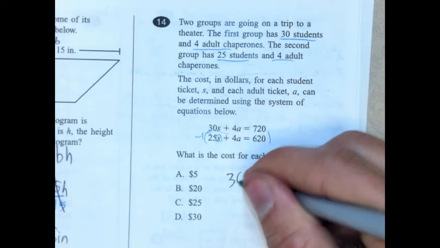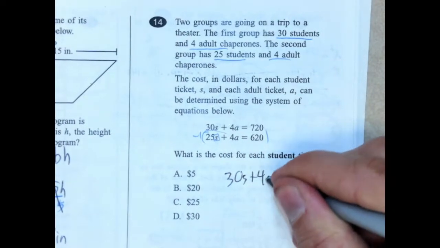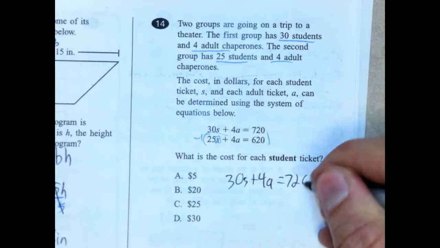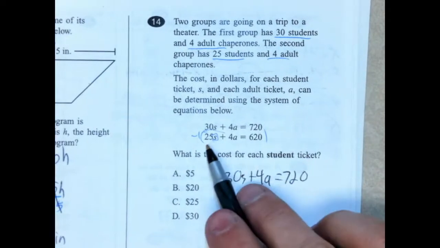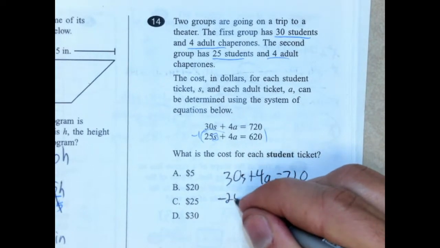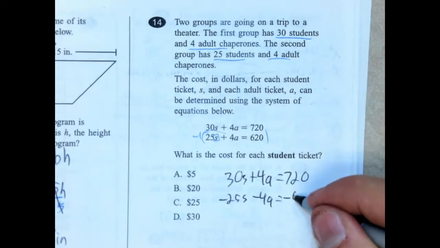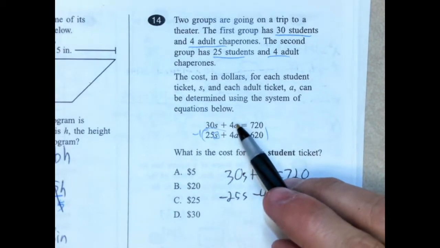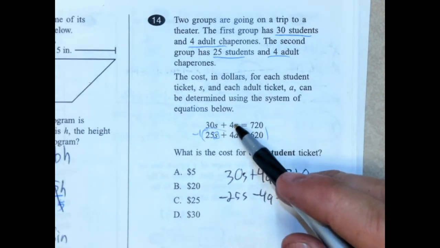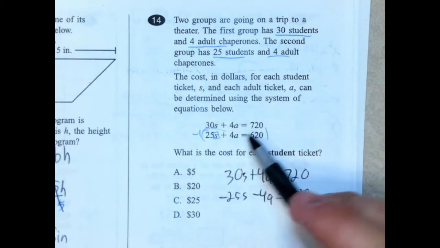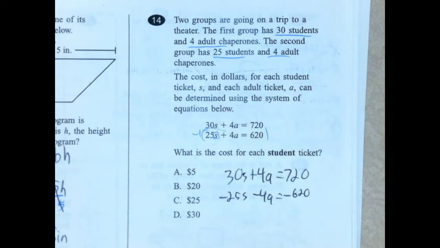We're going to write 30s plus 4a equals 720. And we're going to change all the signs of the bottom equation. So it would be -25s minus 4a equals -620. And the reason we did that is we noticed that both the adult sections have the same coefficient, so we just need to change the sign so they'll be able to eliminate.